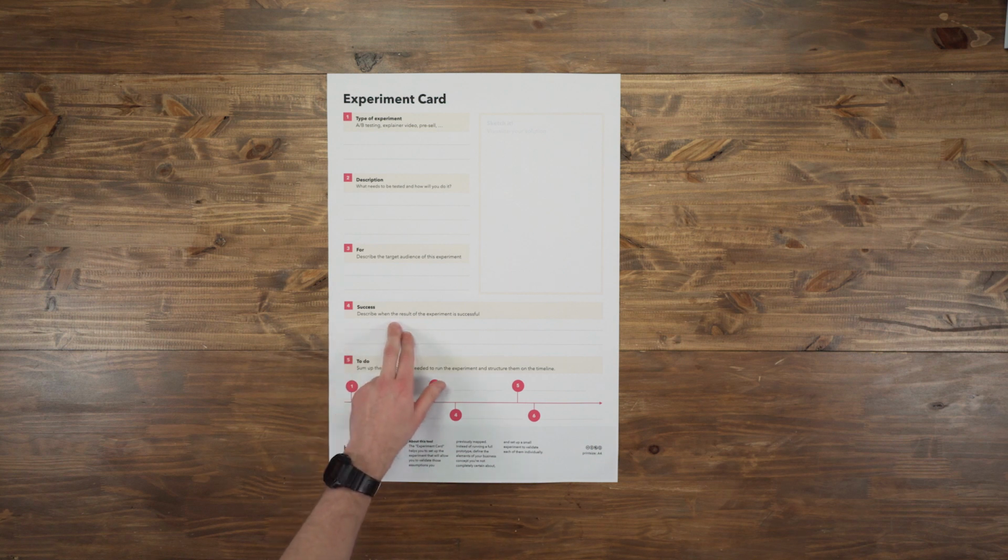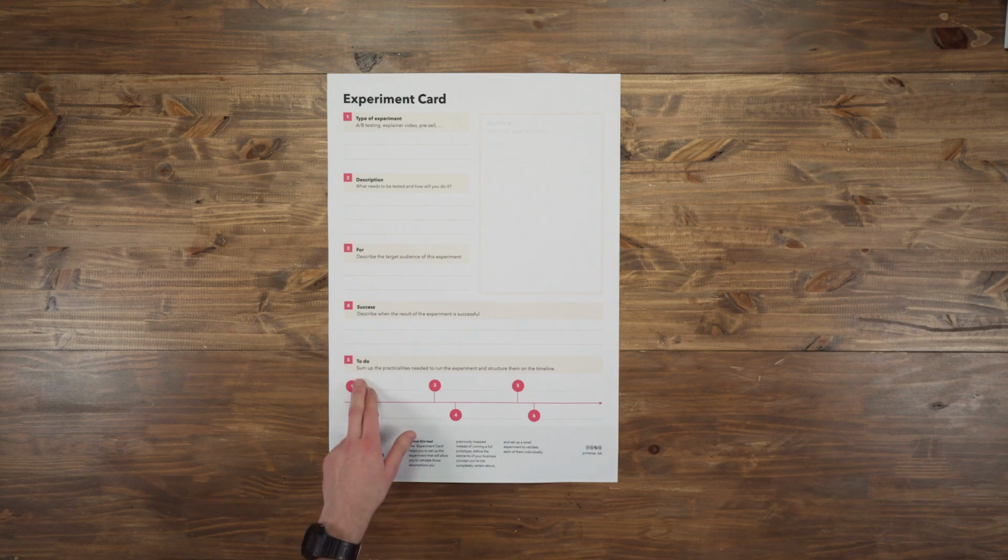Number 4, describe the result of the experiment. Again, this is really important. How do you know when you've reached success with your experiment? How do you know when that assumption is validated? What evidence are you looking for? Nice and concretely. And then number 5, sum up the practicalities. So what do you need to do to action the experiment?